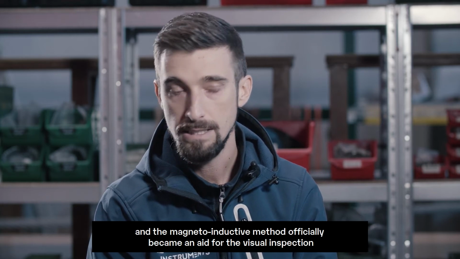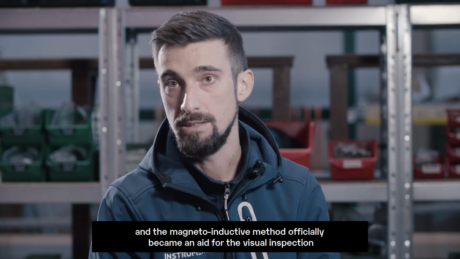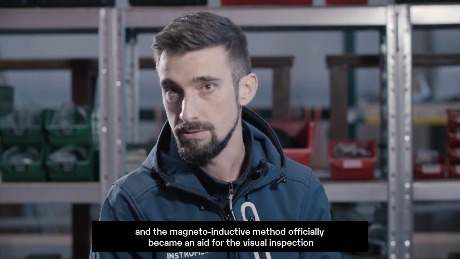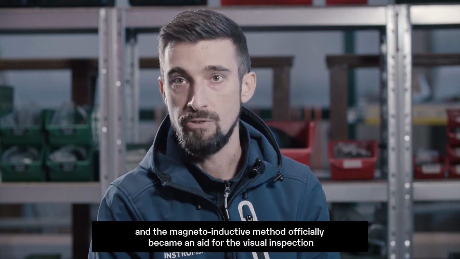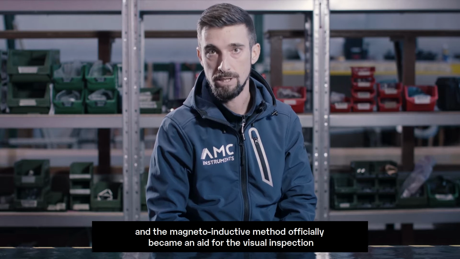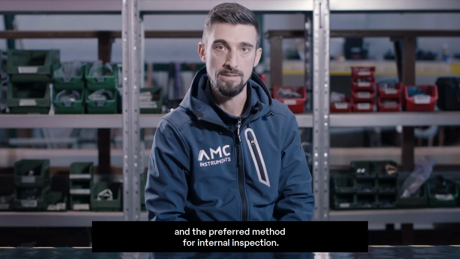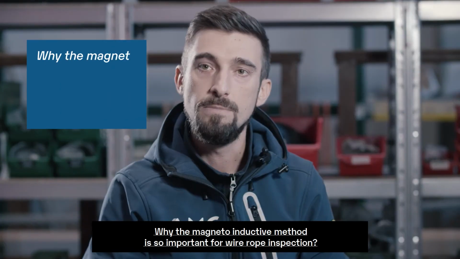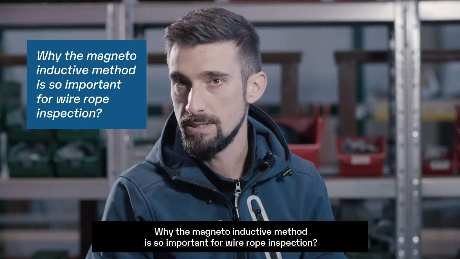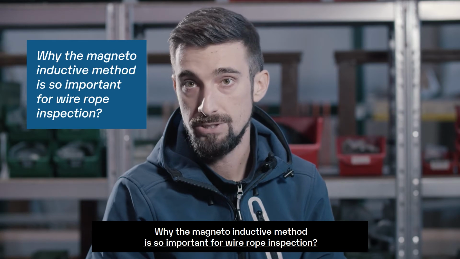were defined, and officially the magneto-inductive method became an official aid for the visual inspection and the preferred method for internal inspections. Why is the magneto-inductive method so important for wire rope inspections?